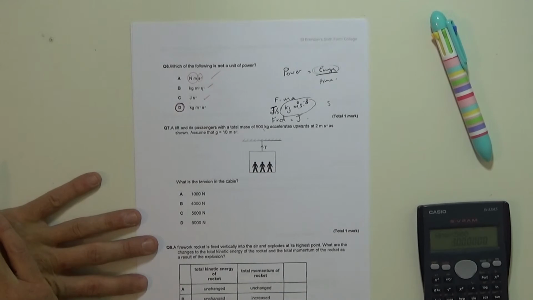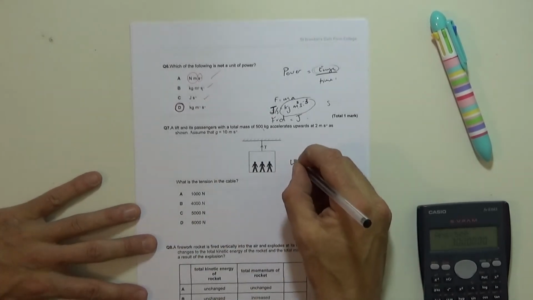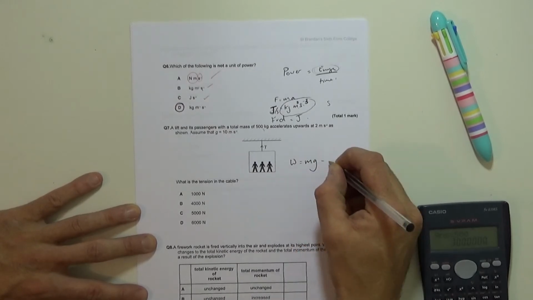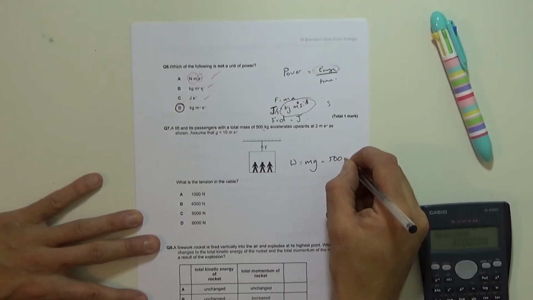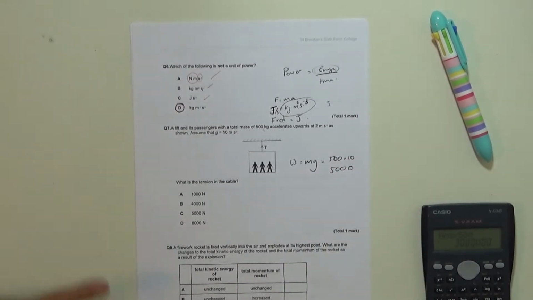Total mass of 500 kg. Gravity is 10. What is the weight? Well, W equals mg. That's going to be 500 times 10. That's 5,000. Easy peasy. Now we want to say, what's the tension of the cable? We know that if it's hanging dead still, it's going to be 5,000. But it's not hanging dead still. It's pulling itself up, so it's going to be more than that, isn't it?